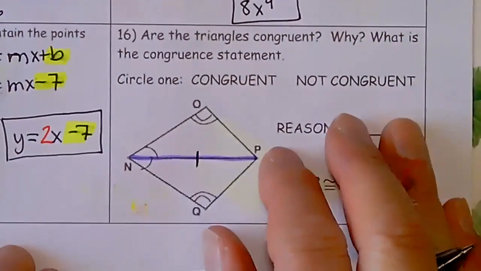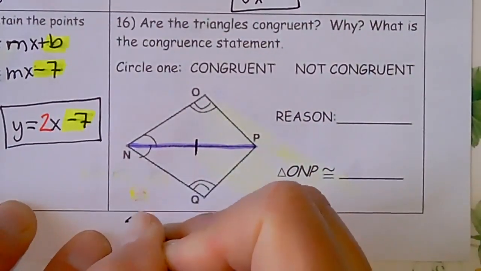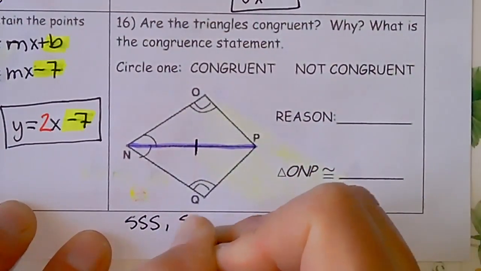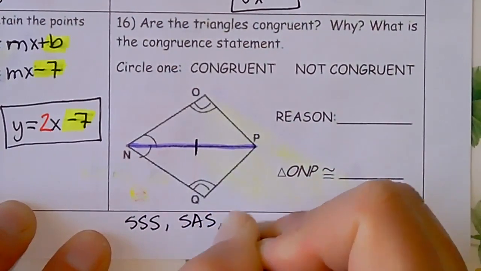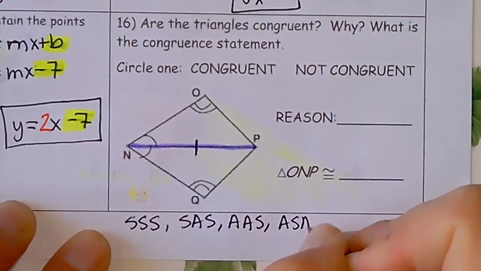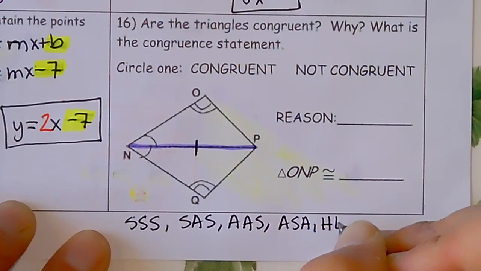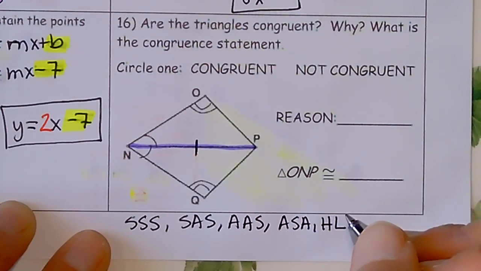Now, are these congruent? Well, the ones that are congruent: side, side, side; side, angle, side; angle, side, angle; angle, angle, side; and hypotenuse, leg, if it's a right triangle. Okay, the ones that don't work are side, side, angle, SSA. Remember, it's also a bad word going backwards.